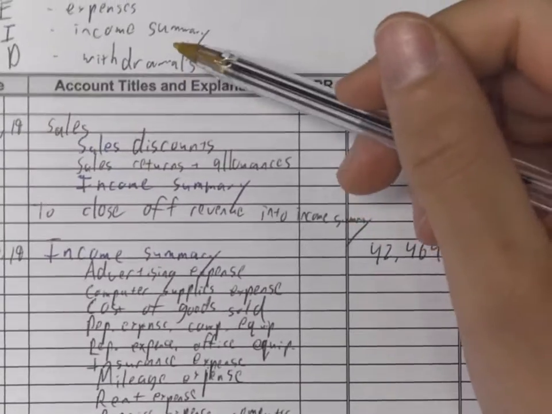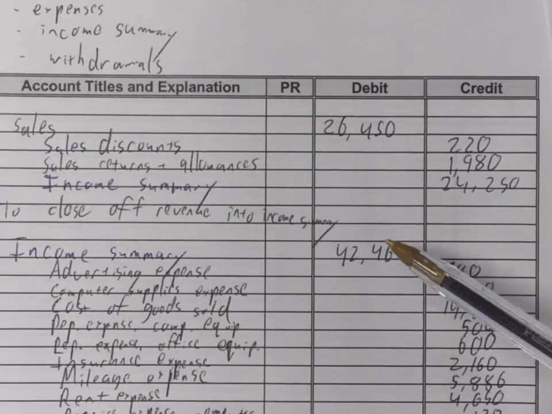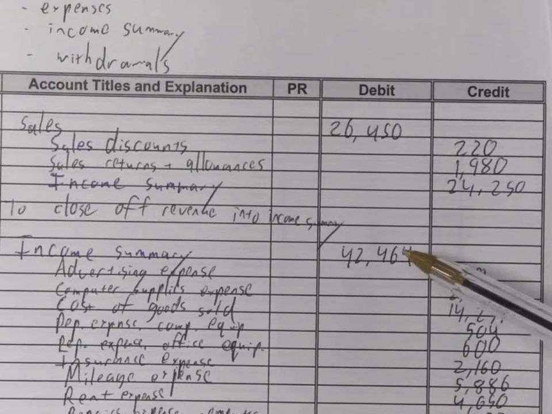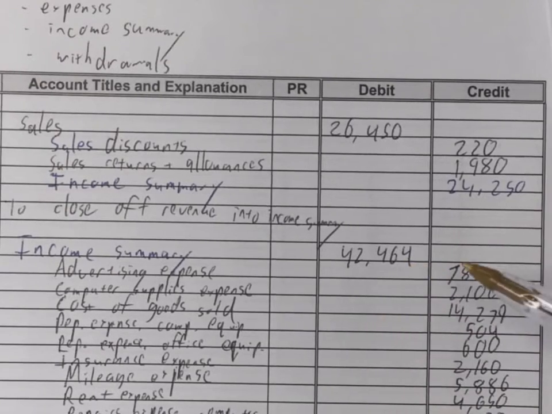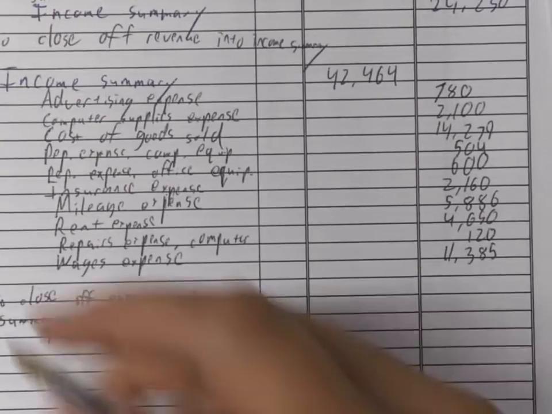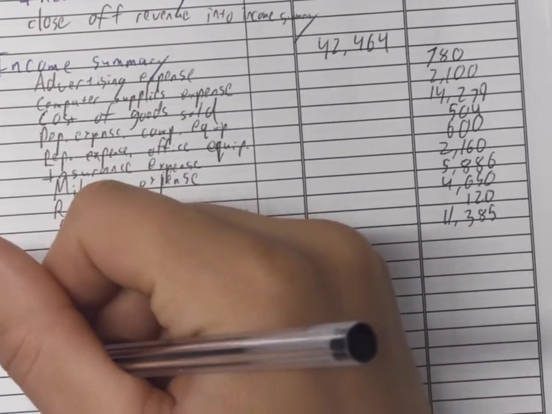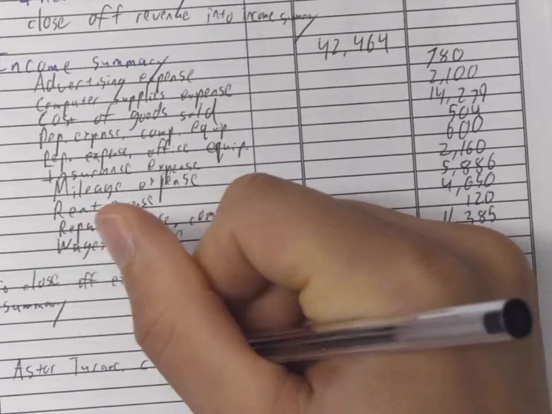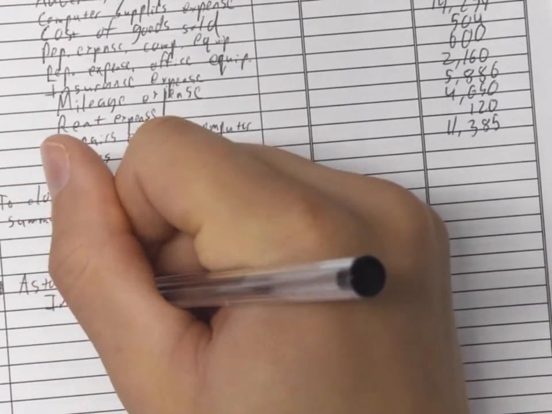Next, we have our income summary. So we made this account, we had $24,250 credit, and we had $42,464 debit. That means we have a net debit balance here. How much is that debit balance? Can somebody find a difference for me, please? 18,214. 18,214, okay. So we're going to do Aster Terrain Capital, and I'm going to just explain this here in 1 second. And we are going to credit the income summary account.